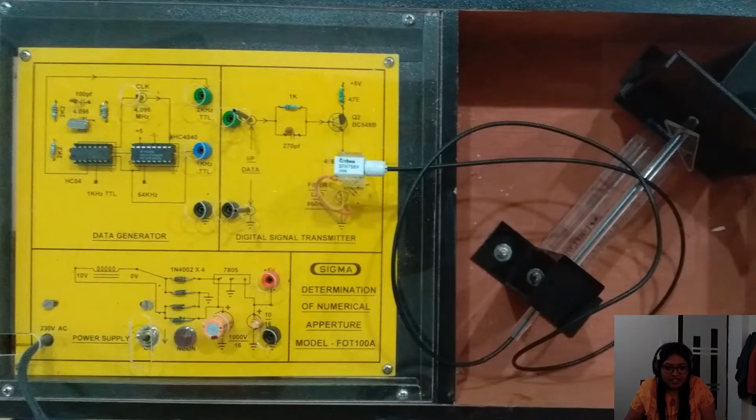This is the practical setup which is required. The main blocks are the data generator, digital signal transmitter, and power supply. This is the stand, which has a scale from 0 centimeter to 10 centimeter.